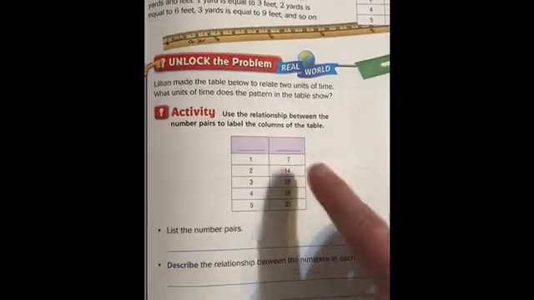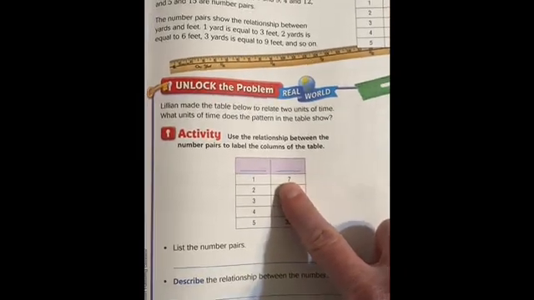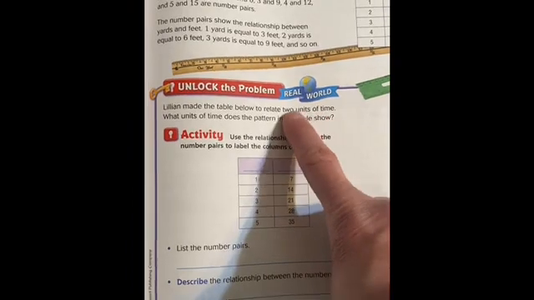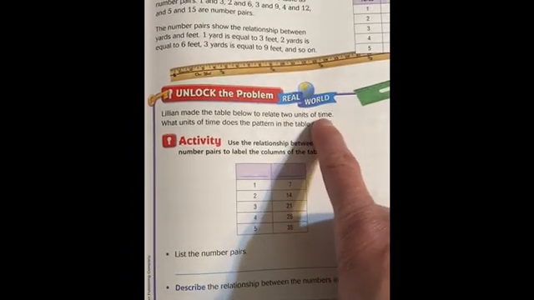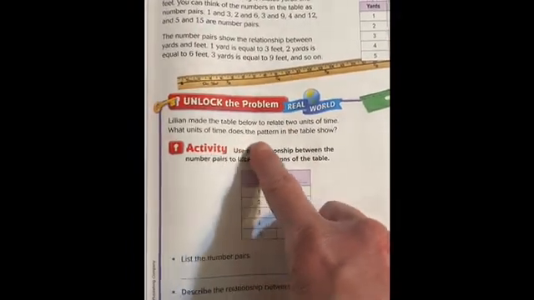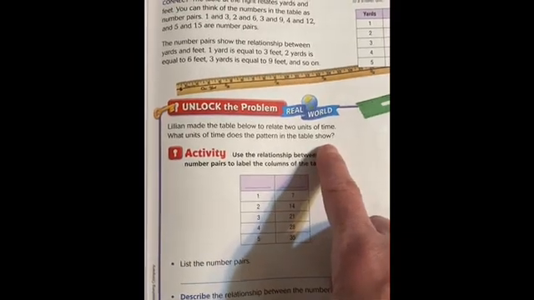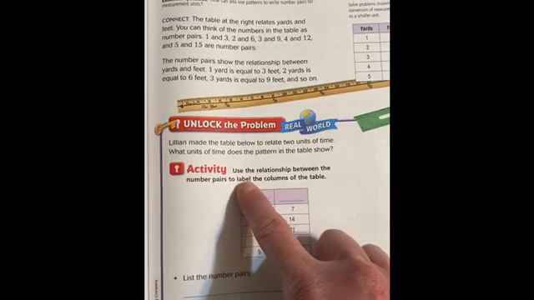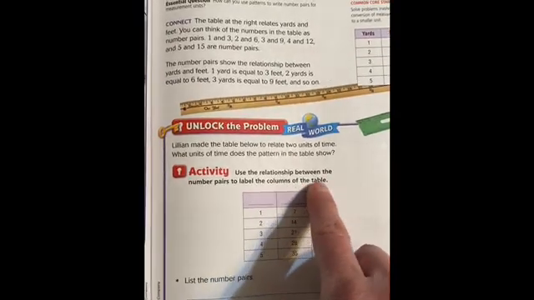Lillian made the table below to relate 2 units of time. So you have to pay attention to what the units are. Now we're talking about 2 units of time. What units of time does the pattern in the table show? Use the relationship between the number pairs to label the columns of the table.